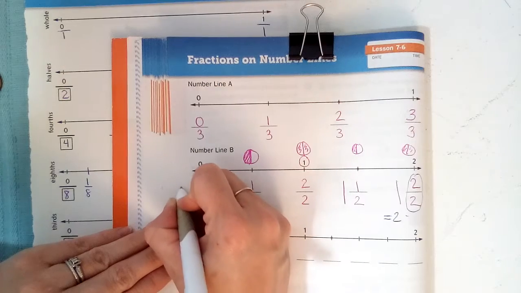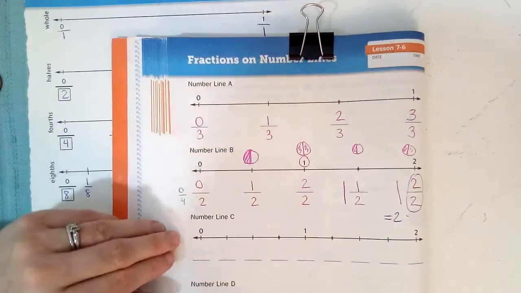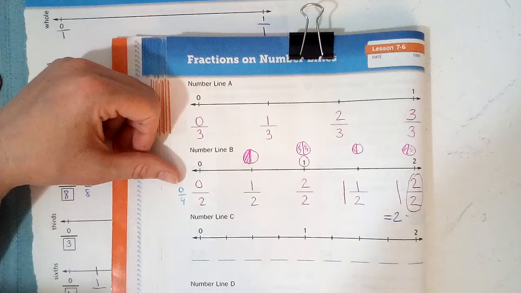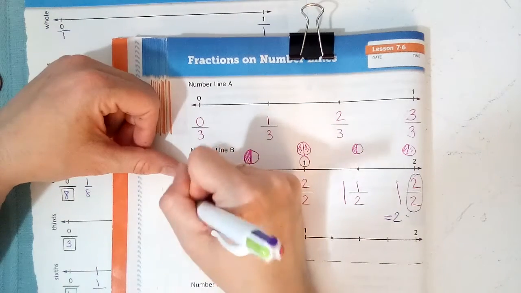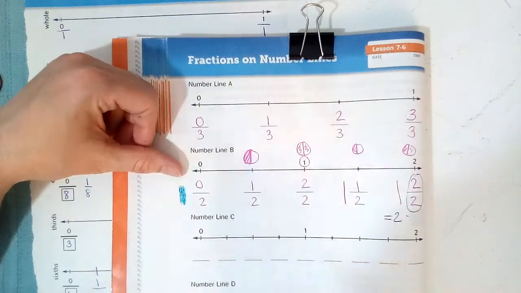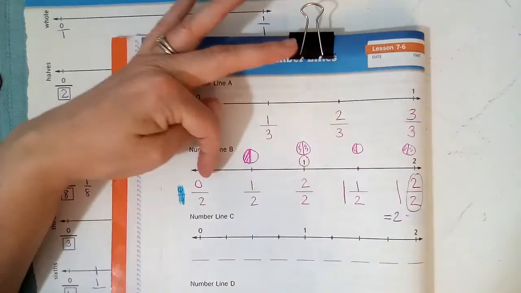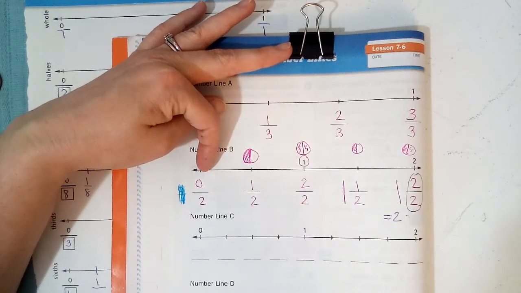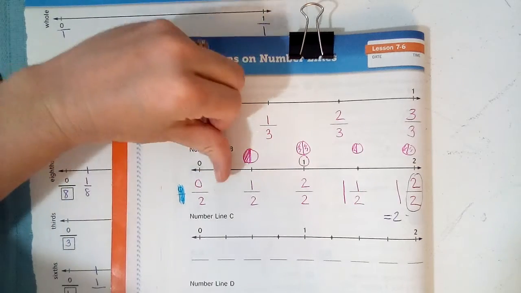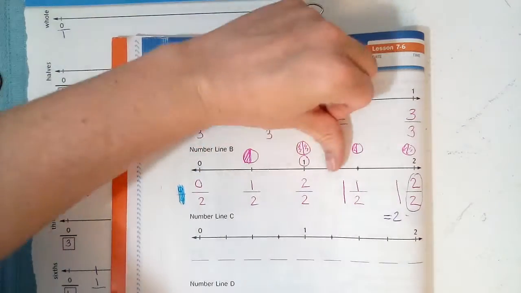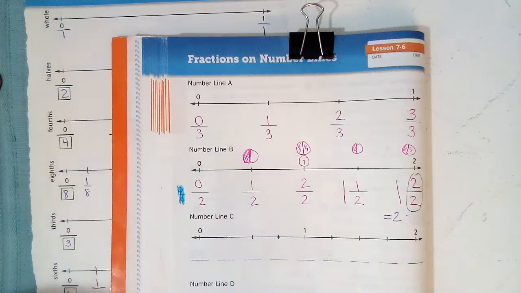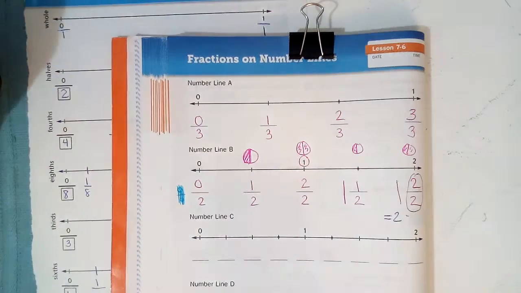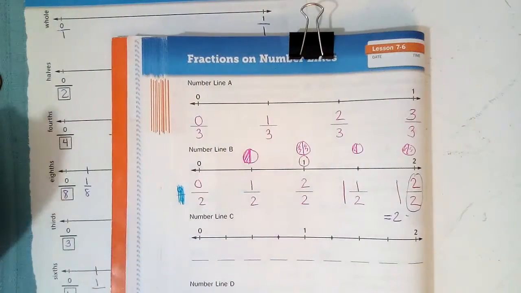So this could be... no, that's wrong. Ignore me. That's not right. This is the best way to look at it. So just ignore that. I was trying to do something different. I was in quarters. If these were quartered again, and it was 1 and 1 quarter, that would be like 5 quarters. So just ignore. This is correct. Okay, number line C.